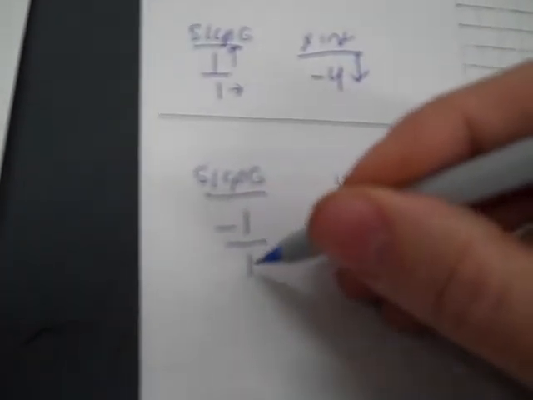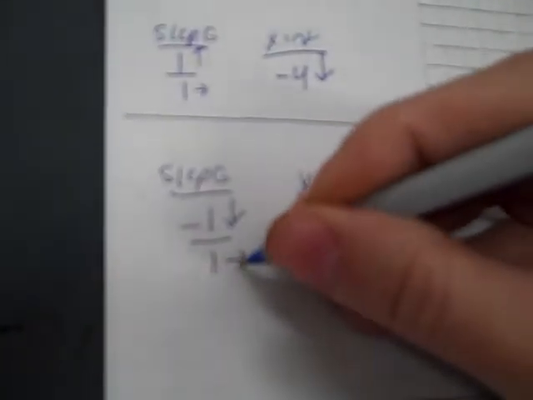And then -1 over 1. Okay, so it's up or down. So it'd be down, and then we always go to the right. I've never gone to the left on a slope. You might have done it, but you did it wrong if you did it. So from here, I go down 1, right 1. Now I make the line that goes through those 2 points.